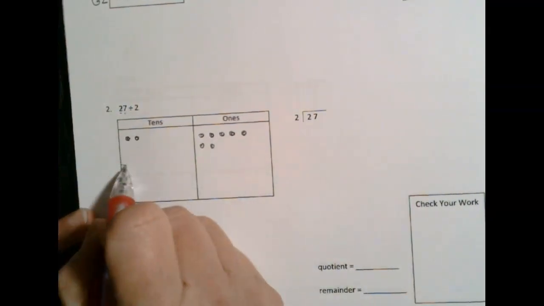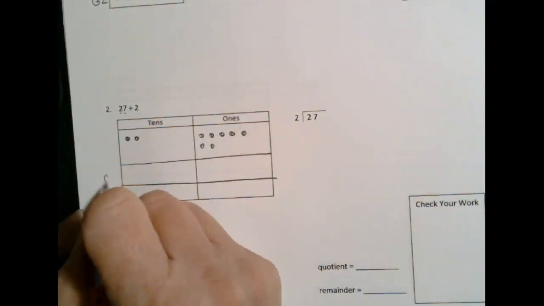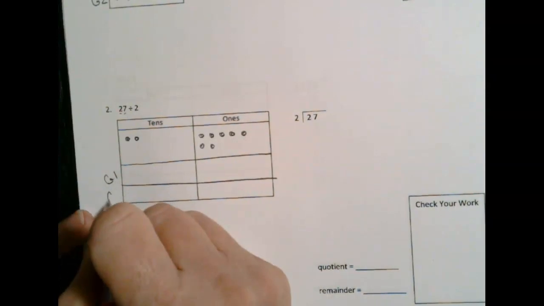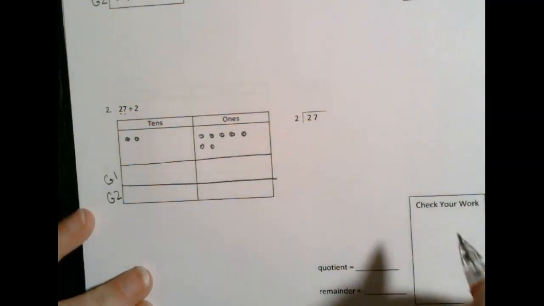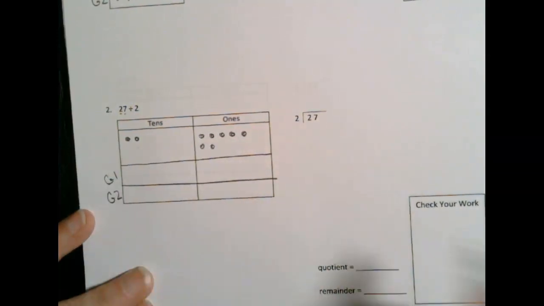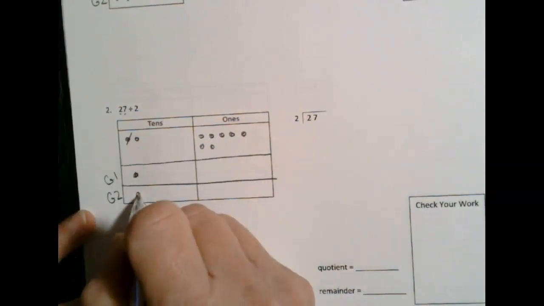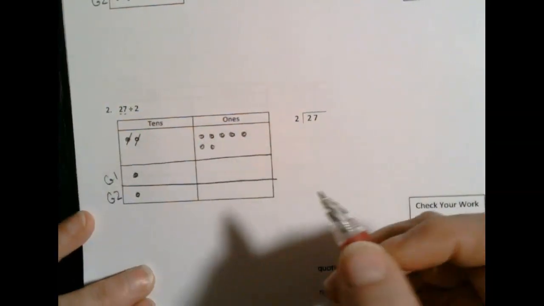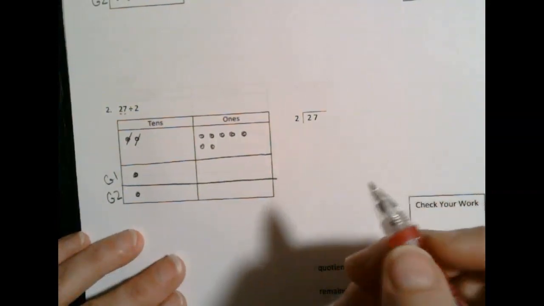So again, I'm dividing by 2, so I'm going to make myself 2 groups here. And I label mine group 1 and group 2 just to help me remember. You don't have to do that. It's just something I like to do. So I'm going to go through and I'm going to split up these discs into 2 groups. Well, I take one 10 here, mark that out, put another 10 here, mark that out, and looky there, all my 10s are gone.